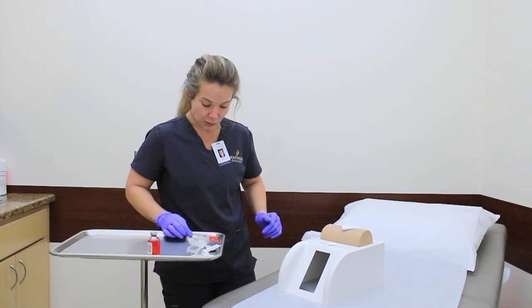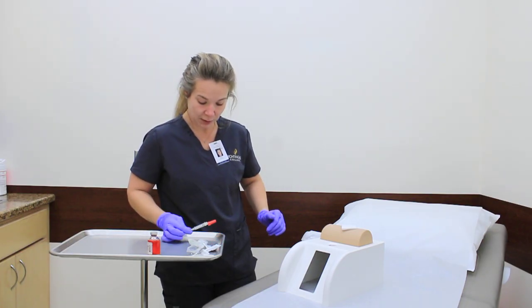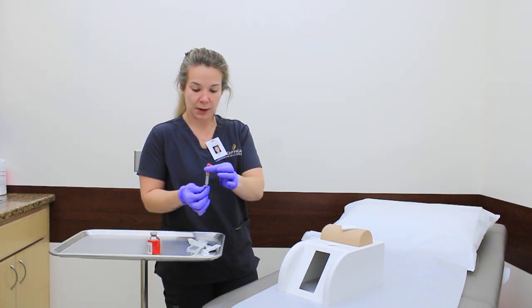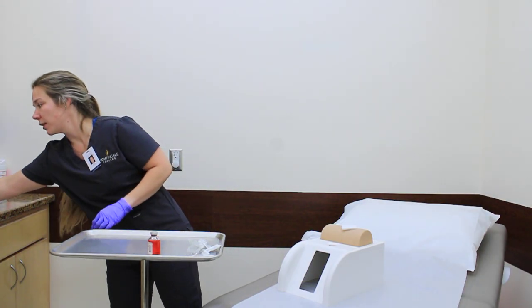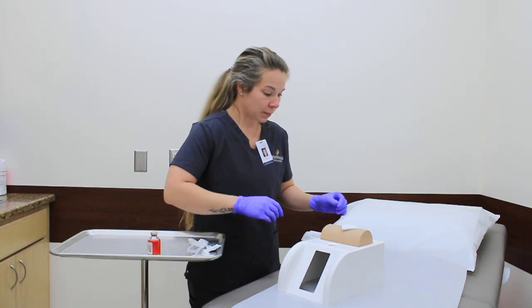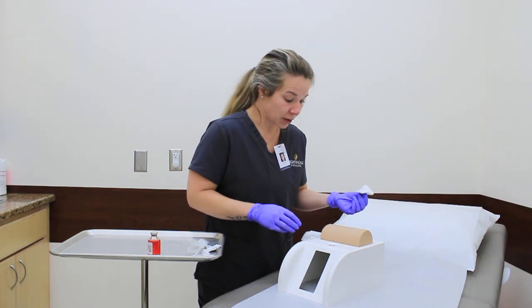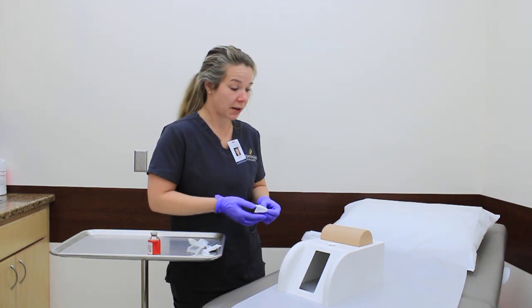I'm going to go ahead and use the one-hand scoop method to recap the needle here. And this needs to go in a sharps container. And confirm there is no bleeding, severe irritation, or anything.